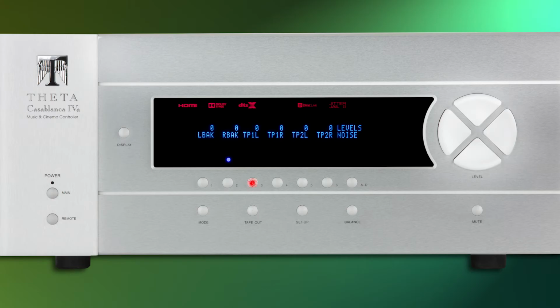Press button 3 to select the top 1 left channel. This is the overhead front left channel. Adjust the top 1 left channel level until the sound pressure meter reads 75 dB. Press button 4 to select the top 1 right channel. Adjust the top 1 right channel level until the sound pressure meter reads 75 dB.